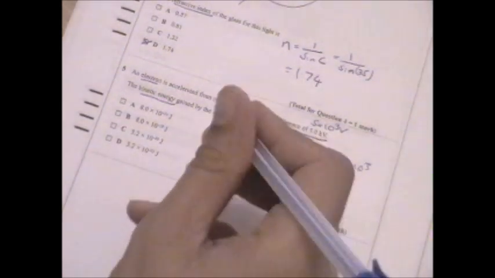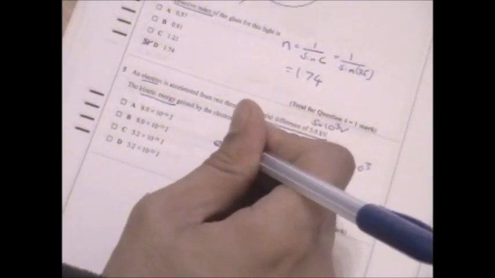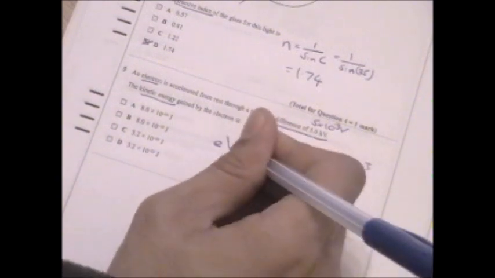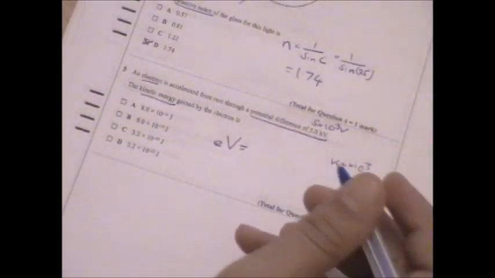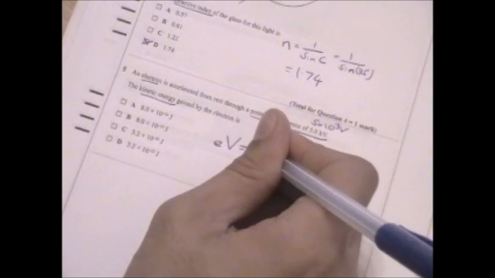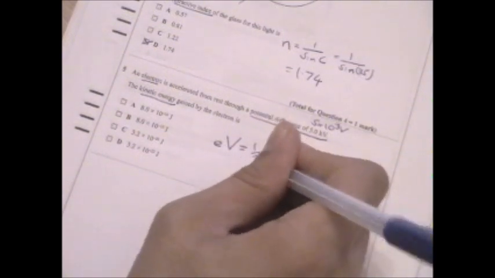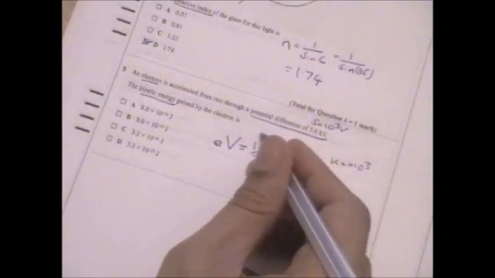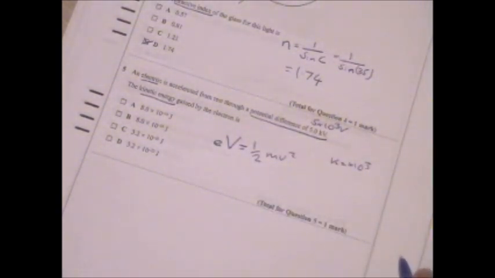Now, we've learned in the photoelectric effect that if you apply a voltage across a charged particle, you can give it energy. So we know that the electron volt is a unit of energy. So electron volts in this situation would be equal to half mv squared. Okay, because of the fact the electron voltage that's applied would become kinetic energy in this situation.